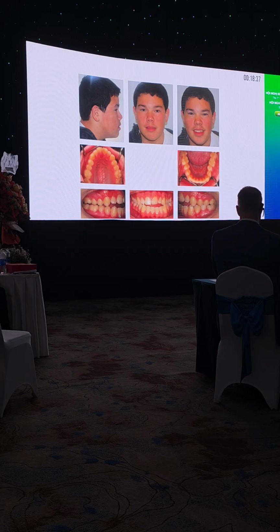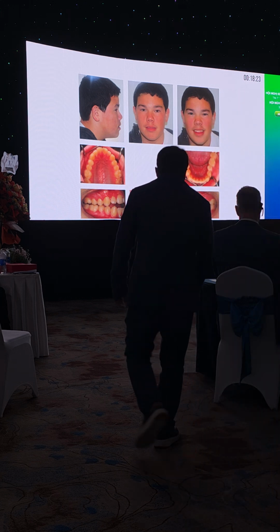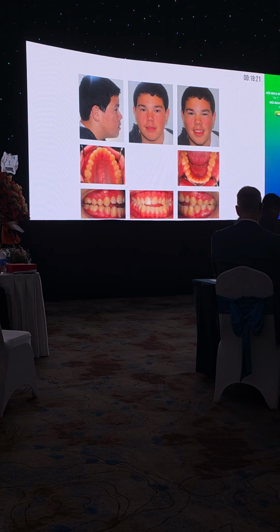Take a look at this young boy. Interestingly, here is the midline. Upper is here, lower is there. Open bite. We could have treated this patient several ways, given elastics, asymmetric extraction.